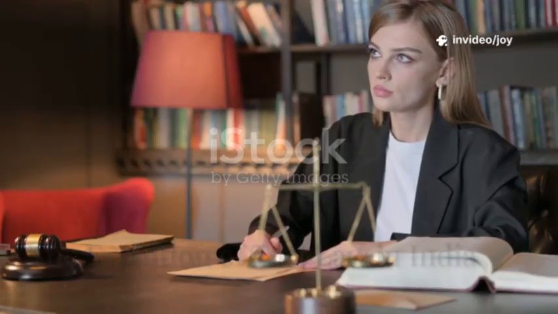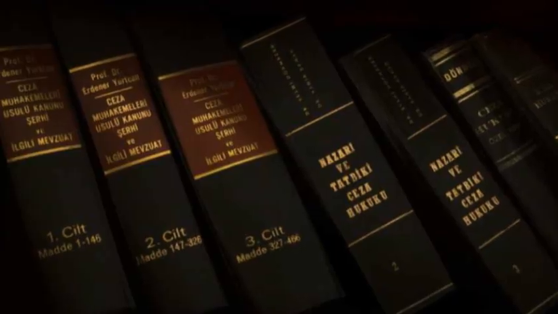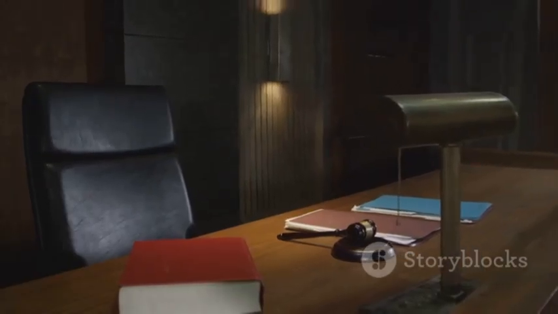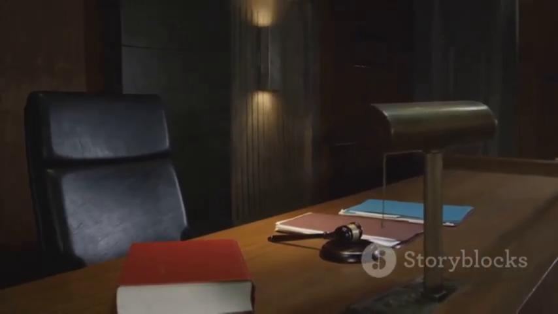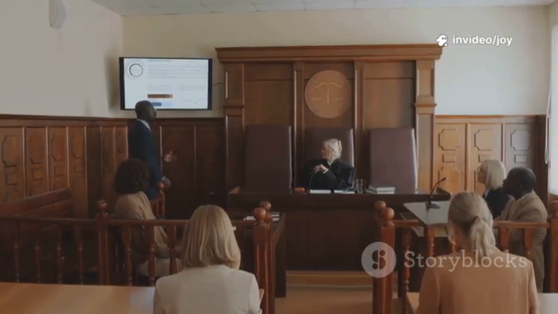Unlike contract or property law, tort law in India isn't written in one neat statute. It grows out of English common law and Indian judicial decisions. Every major case becomes a seed that grows into the next rule.